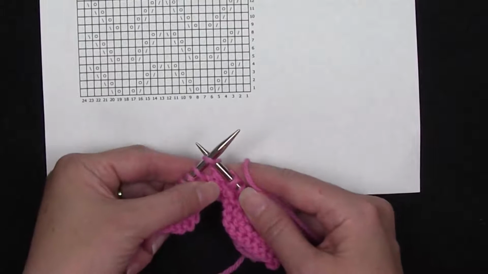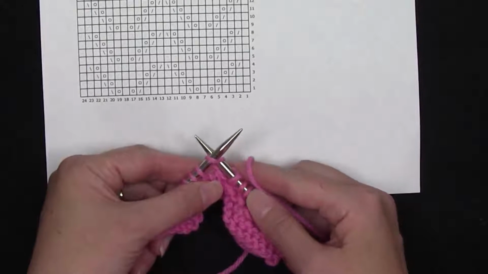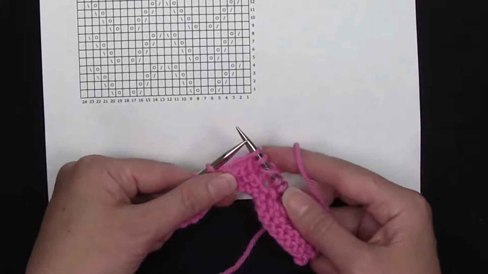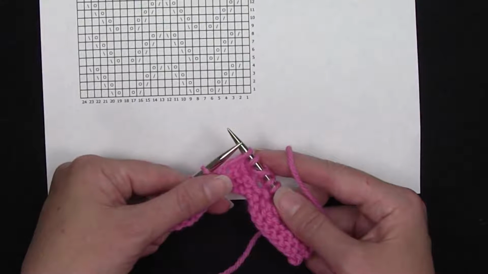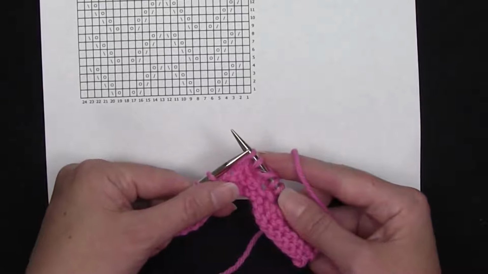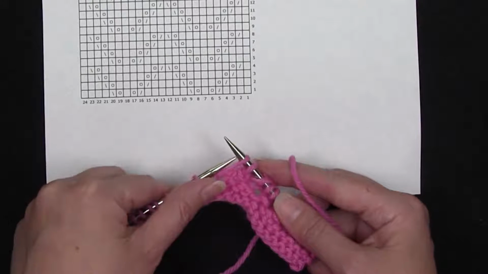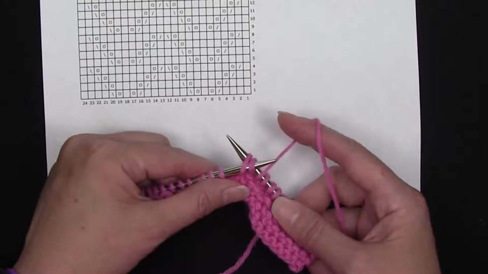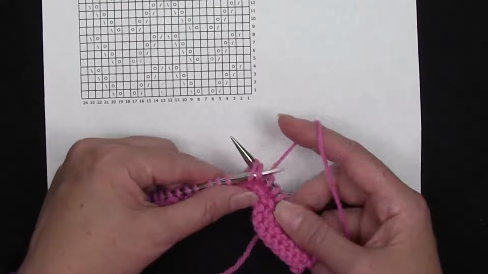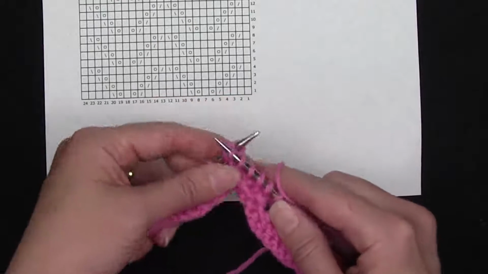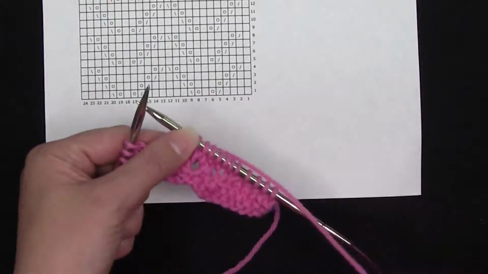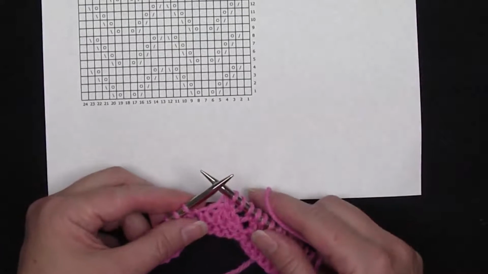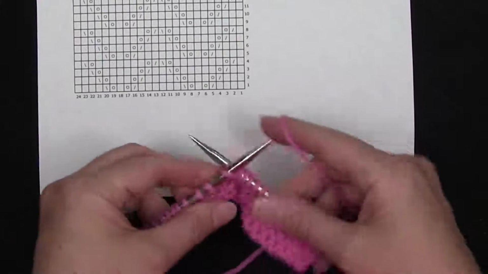And again, just like when we were slipping on the wrong side, on the right side we're going to slip as if to knit, slip as if to knit. And because it's easier to do a knit through the back loop than it is to do a purl through the back loop, all I typically do is I slip my left needle back in the front of those stitches and then knit it, because it's a little easier. I don't have to slip them all the way back onto the left needle. Then we are going to knit 2.